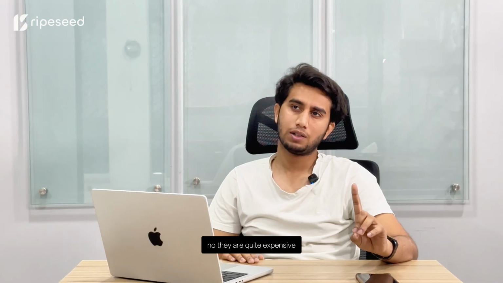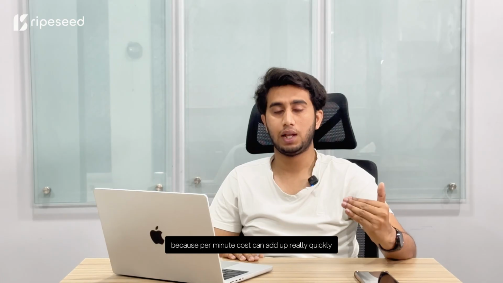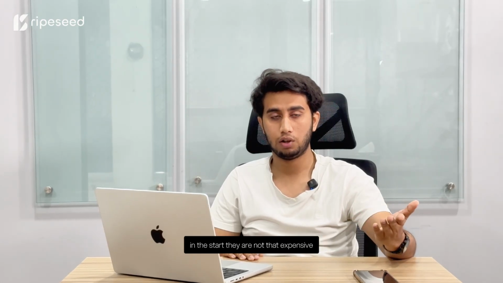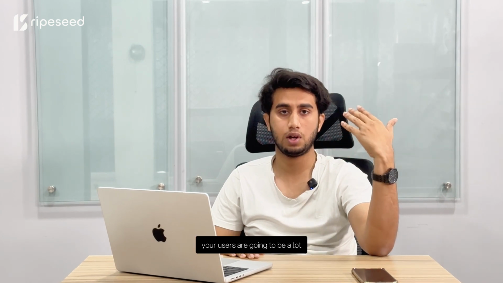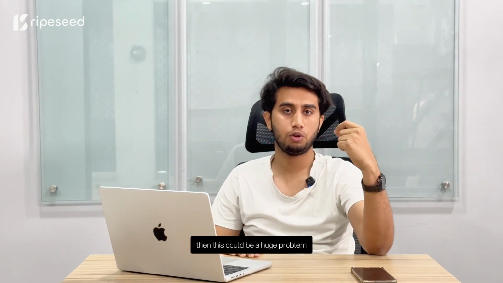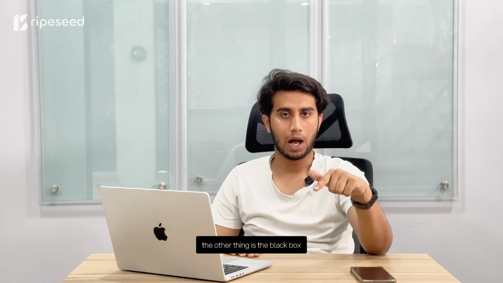No, they are quite expensive because per minute cost can add up really quickly. In the start, they are not that expensive, but if you are building something on production level, your users are going to be a lot, then this could be a huge problem because in the later run, it might be an issue for cost. The other thing is the black box.